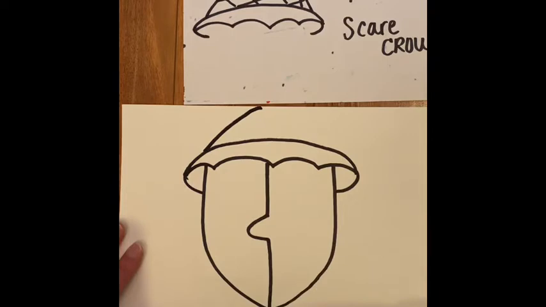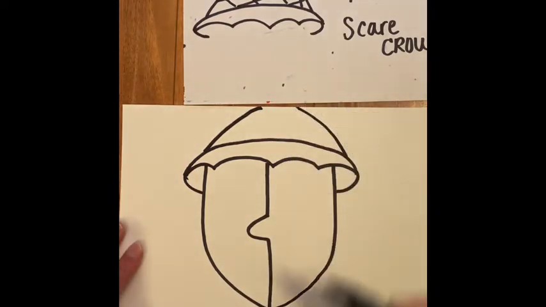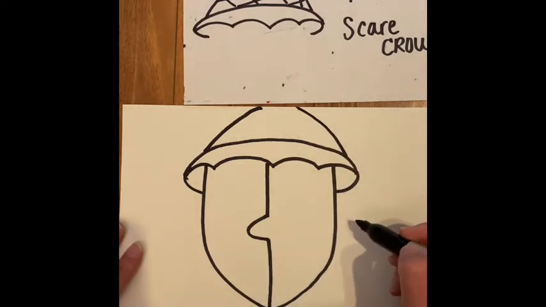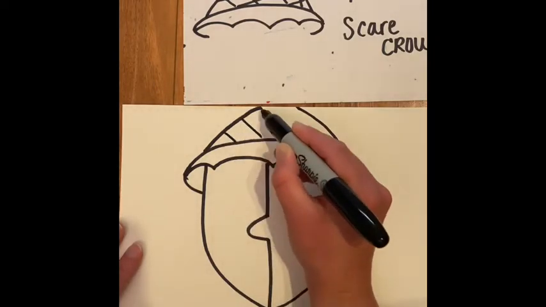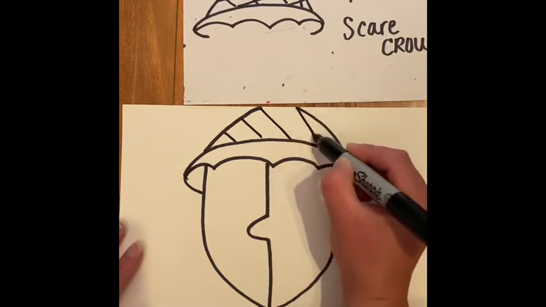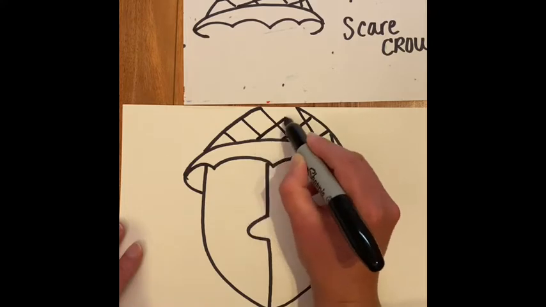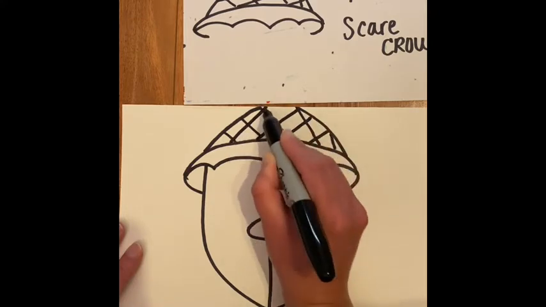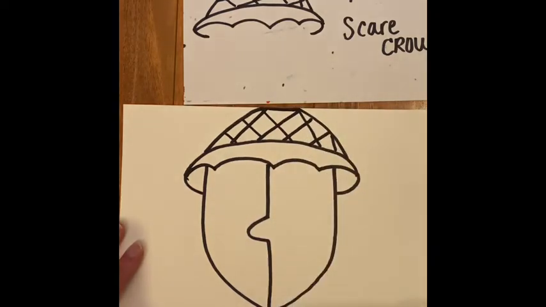I'm going to stop because I hit the end of the page, pick up where I leave off. Remember, it's always okay to stop and start again if you hit the end of the page. And since this is a straw hat, it has those crisscross lines. So I'm going to draw my straight lines in one direction and cross over the other. And there's the start of my Scarecrow's hat. Okay. We'll go back later and add the face details and the straw and all that extra.